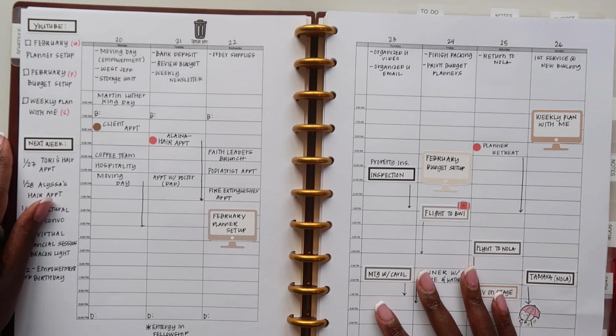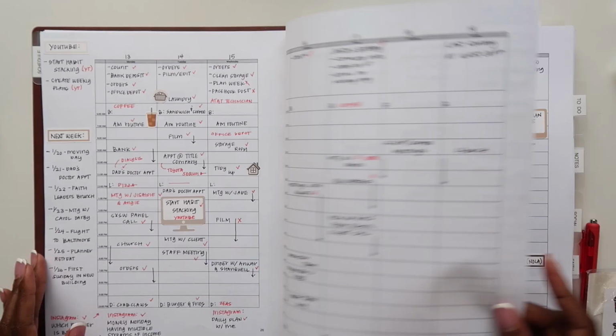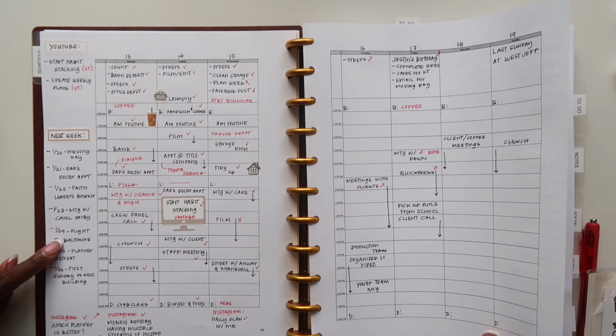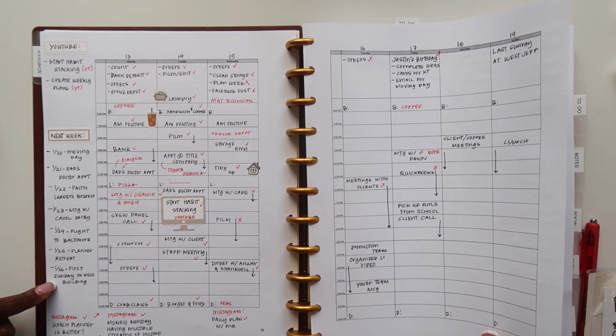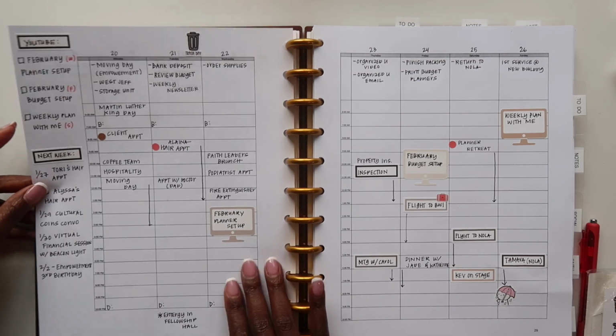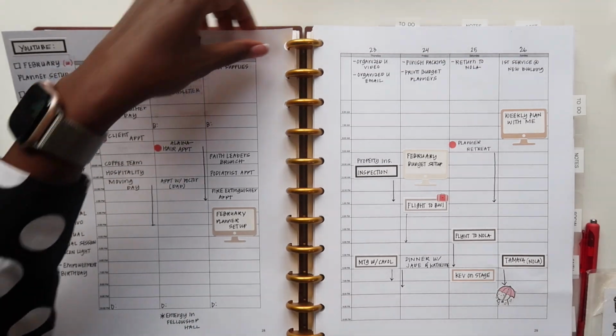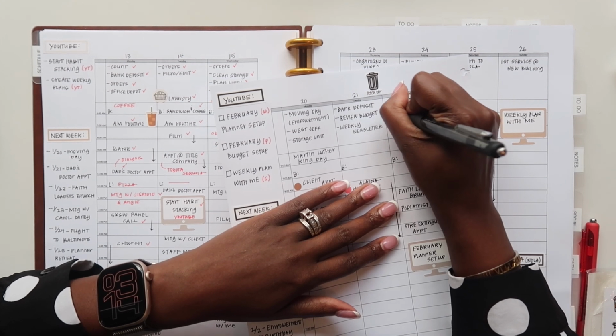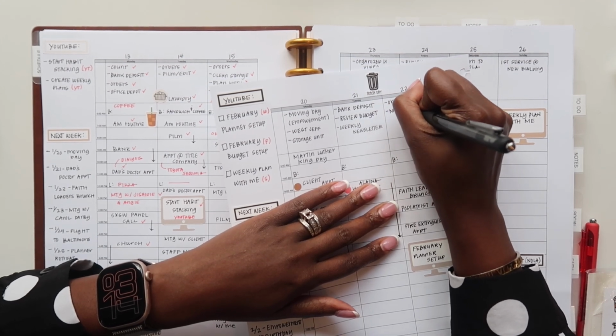Okay, this is going to be my weekly setup. We are all set and ready to go. I'm just checking my sidebar, making sure I have everything, and I believe I do. Yes. So we are good. Let me just add, this is another moving day.